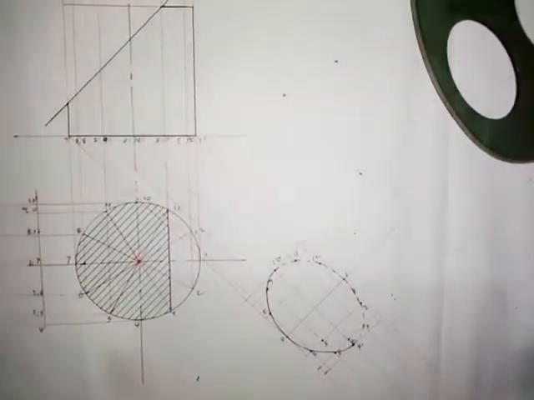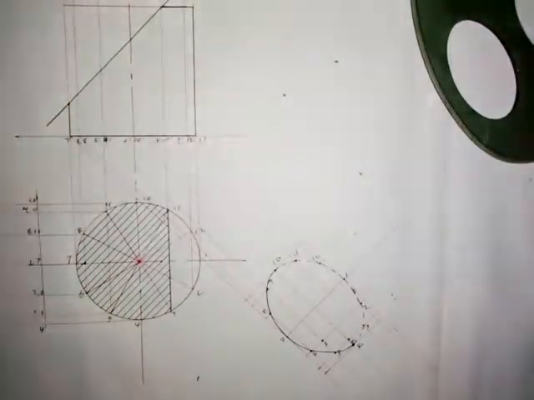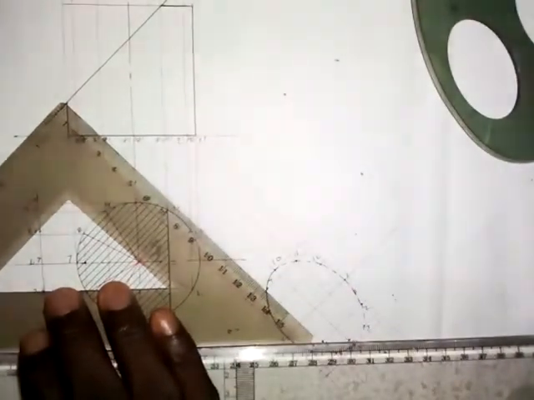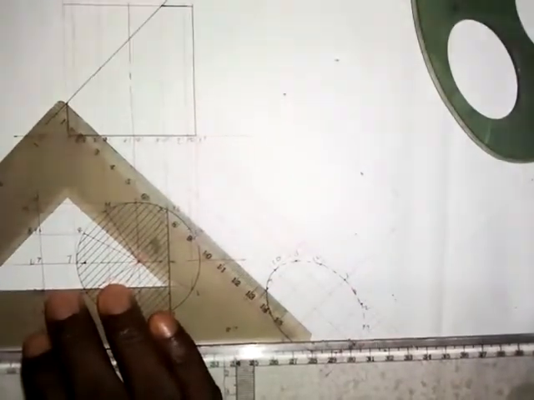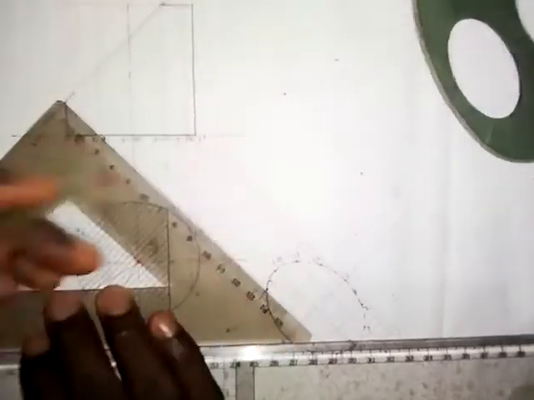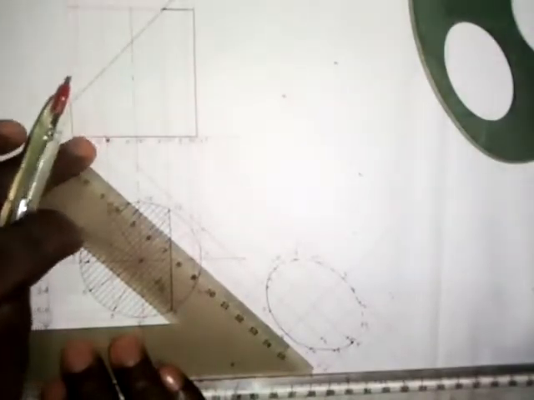So the next thing that we are going to do is that we need to draw what we see on the top here. So what you need to do with your 45-degree set square again, from this point, you draw a line. Be very careful with this line. This line goes like this. It falls on the line that we have drawn already from 5 and 9.